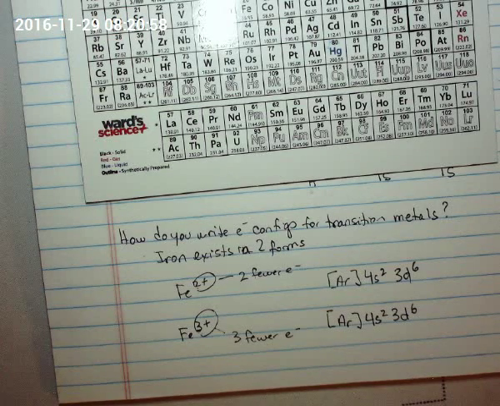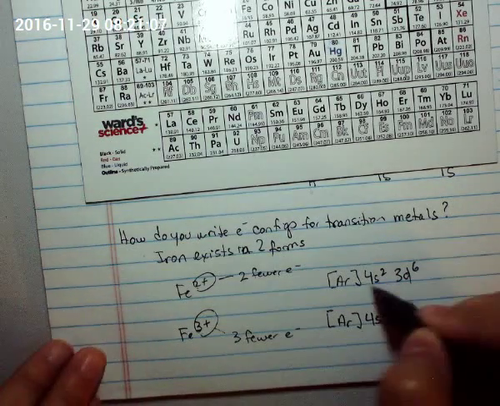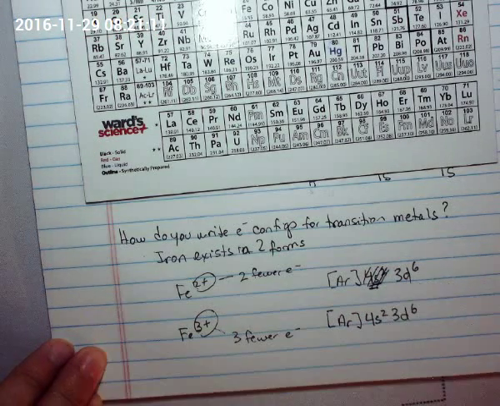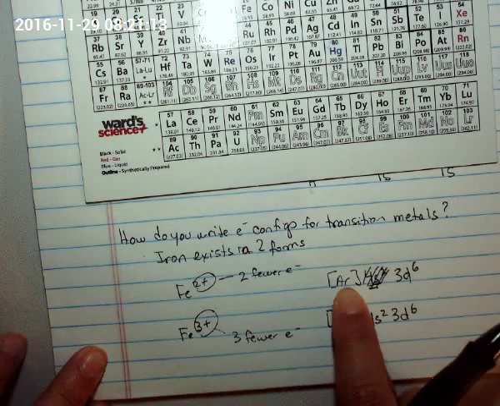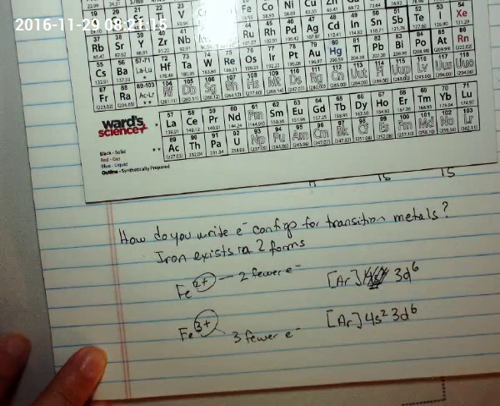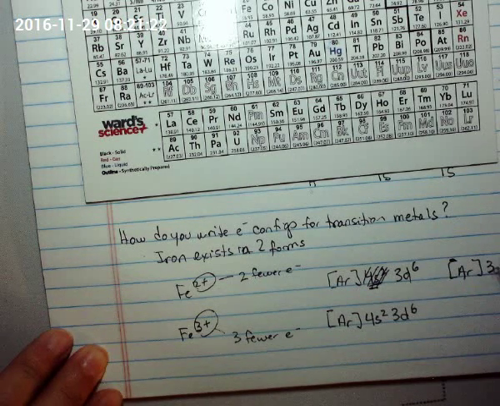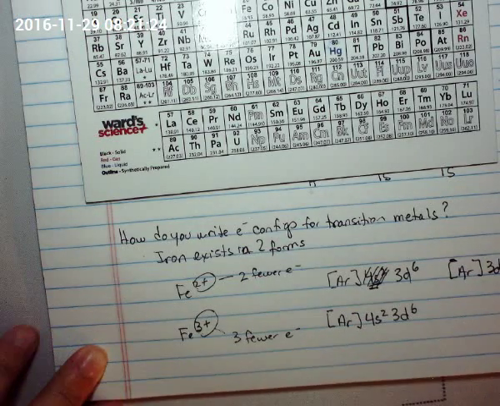What was the highest floor of this building that had tenants? The 4th floor. So guess where I take them from? I'm going to take them from the 4s first. So those 2 electrons you take away from the 4s. And so the configuration that you're left with is argon 3d6. All right? So I'll rewrite this over here. Argon 3d6.